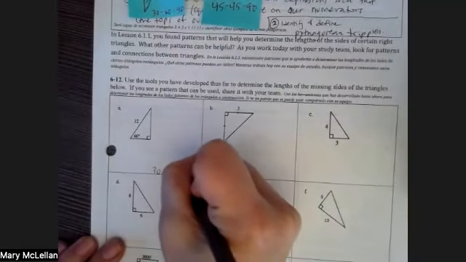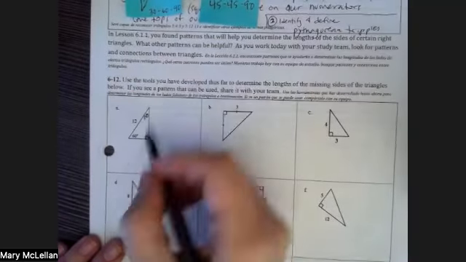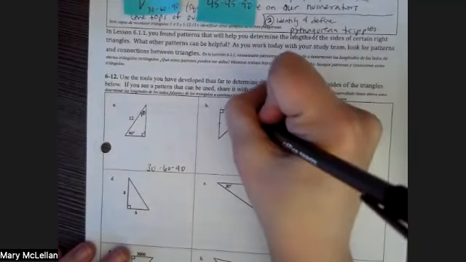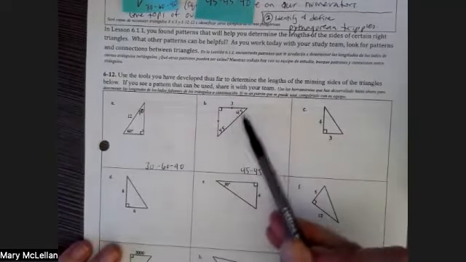Use the tools we've developed thus far to determine the lengths of the missing sides of the triangles below. If we see a pattern that can be used, we share it with our team. We don't have a team, but we'll be going through this. So I'm just going to look through these and identify any patterns that I see. This is going to be a 30, 60, 90, because 60 plus 30 plus 90 is 180. And this is going to be a 45, 45, 90. I know because it's a right triangle and it's isosceles. So these angles both have to be the same.